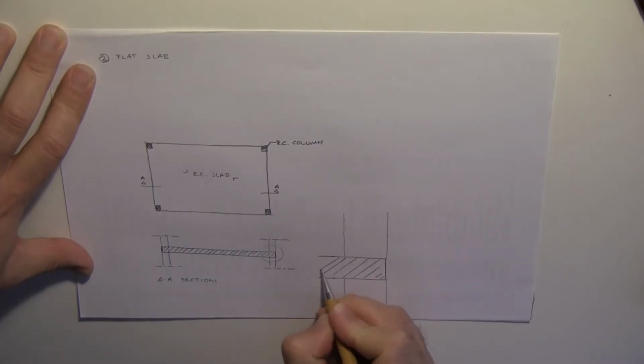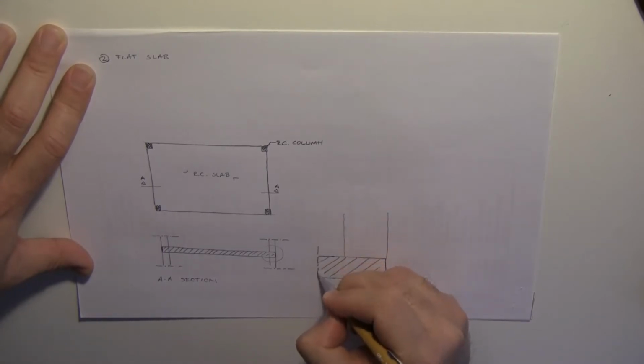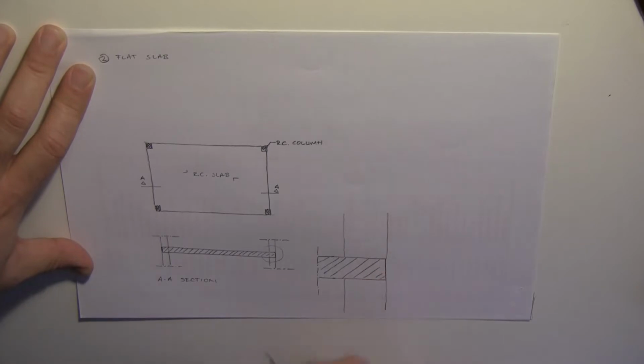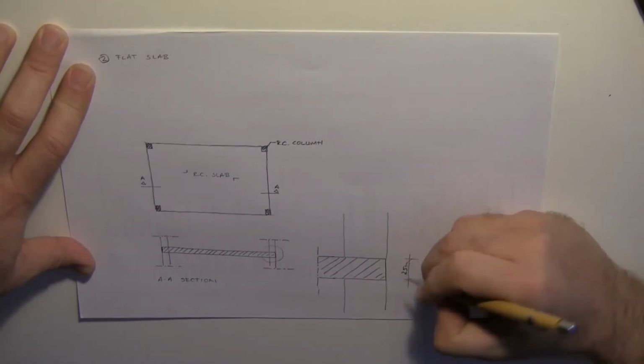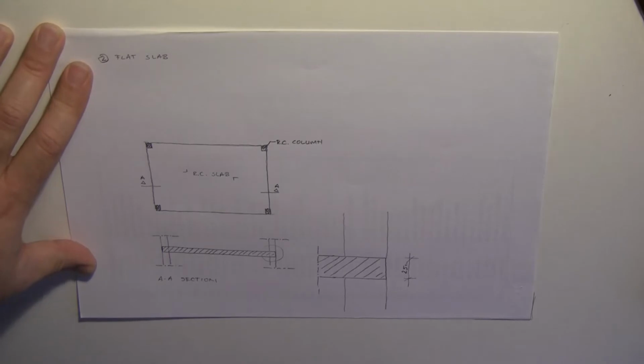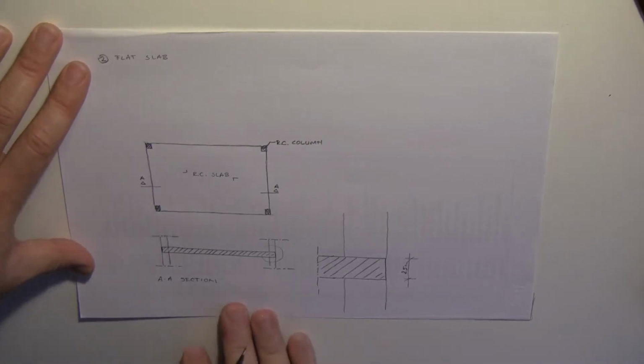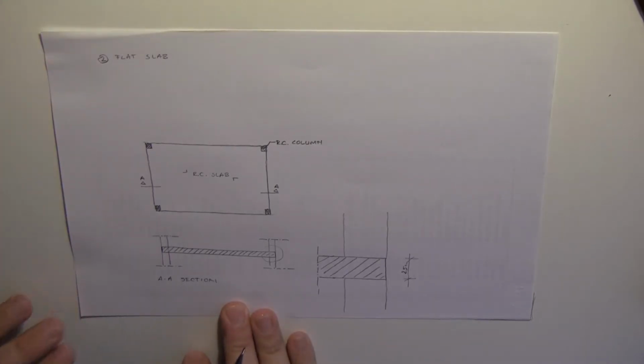I'm going to feel more comfortable that way. Let's put here a dashed and dotted line again. I'm just going to draw here 25 centimeters.